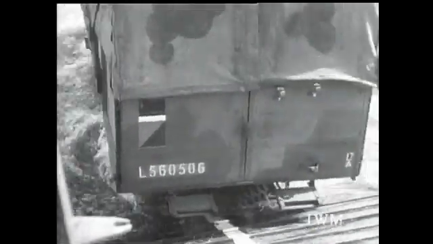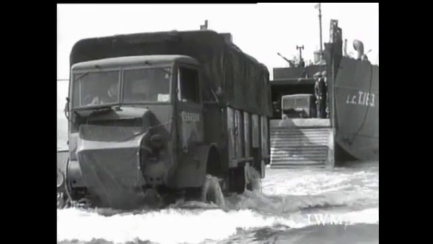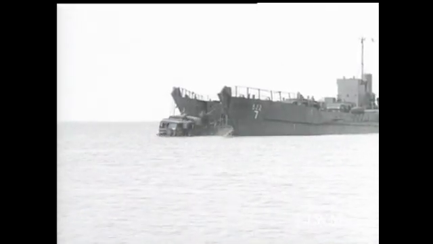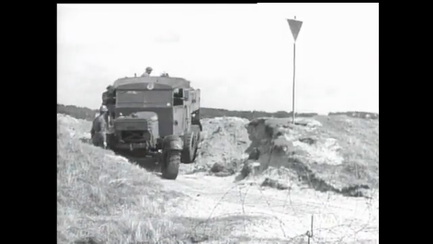All vehicles are waterproofed, and these lorries should be able to drive through 2 or 3 feet of water. However, accidents may occur. And a recovery vehicle should be waiting by the wheeled vehicle exit for such an emergency.